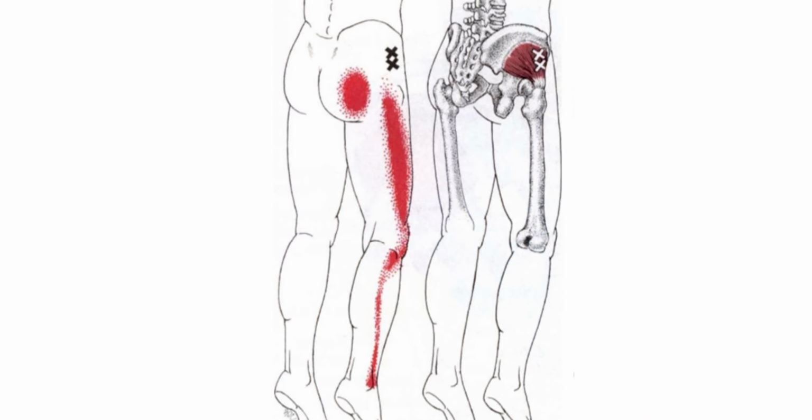You can feel this pain pretty much all over your glute. The pain referral pattern is kind of all over the glute, but you'll feel it more on the outside, the lateral side. This pain can go down the side of your leg, and it can go past the knee and into the ankle.